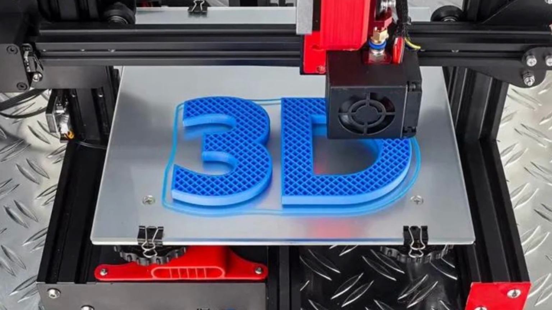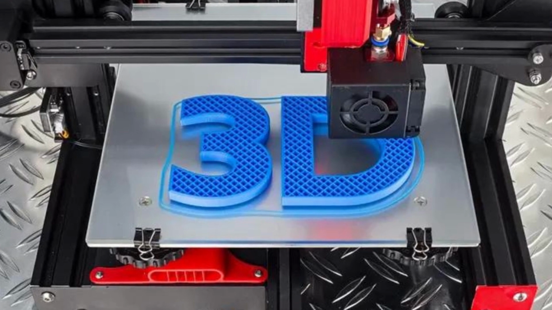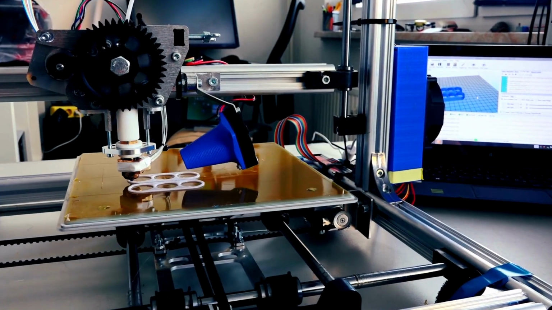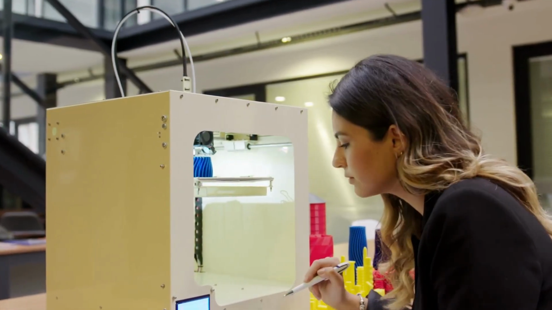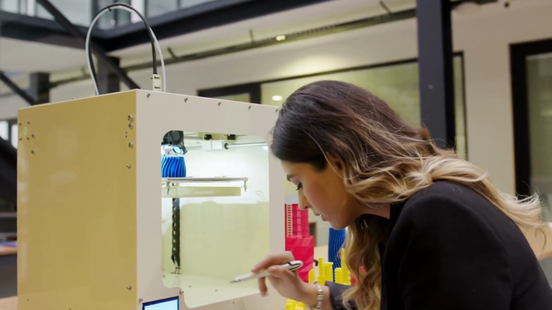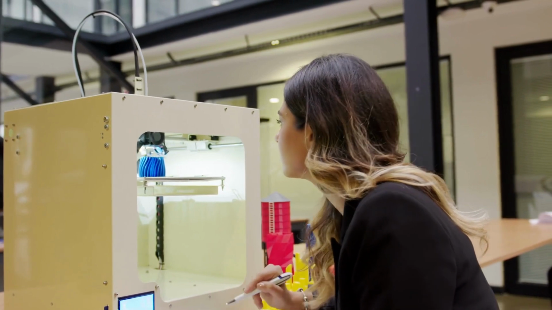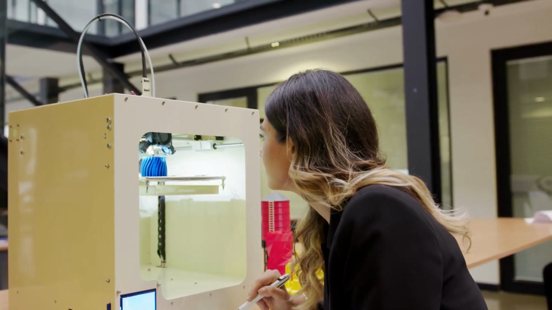Today, we're diving into the fascinating world of 3D printing in our video titled Introduction to 3D Printing, a Beginner's Guide. If you're new to the concept of 3D printing or just looking to expand your knowledge, you're in the right place. We'll take you through the basics, step by step.